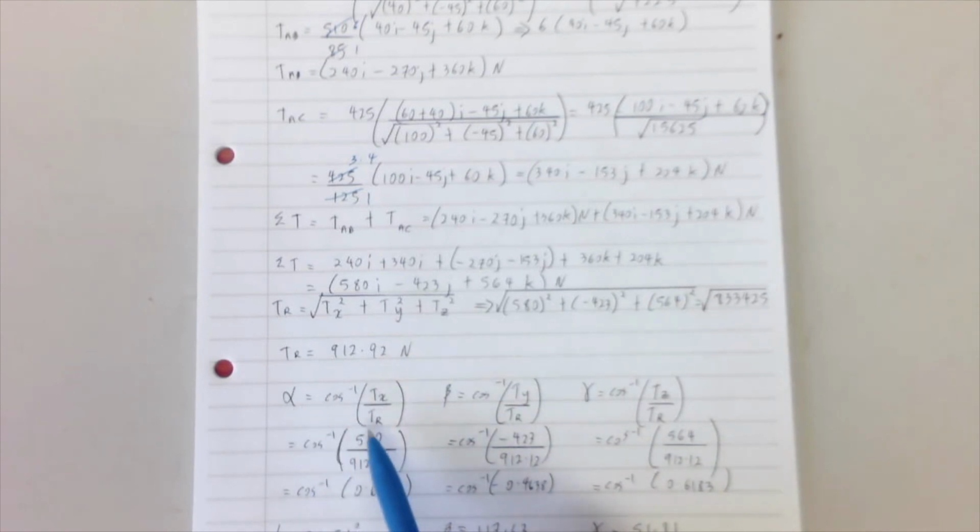So for alpha, again cos alpha equals Tx over Tr, cos beta equals Ty over Tr, cos gamma equals Tz over Tr. So when cos comes here, it becomes inverse cos. So when we substitute the values, we will get this angle. Okay, when we do the calculation, you get this angle. So alpha is 50.51 degrees, beta is 117.63 degrees, and gamma is 51.81 degrees. Okay, this is the answer for question 6.